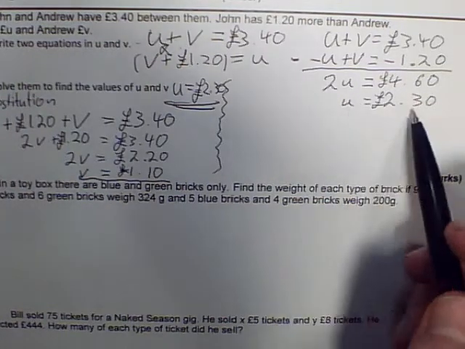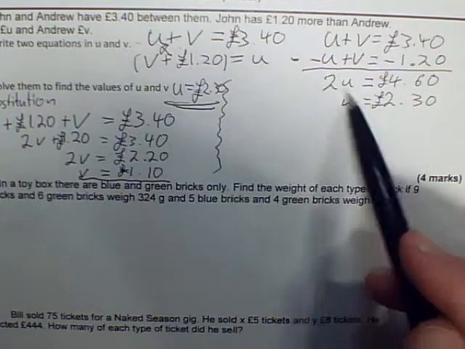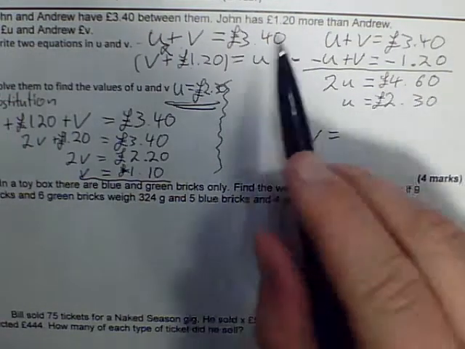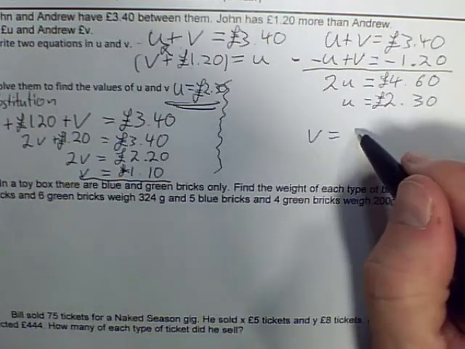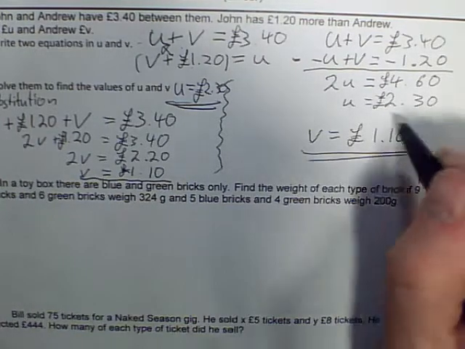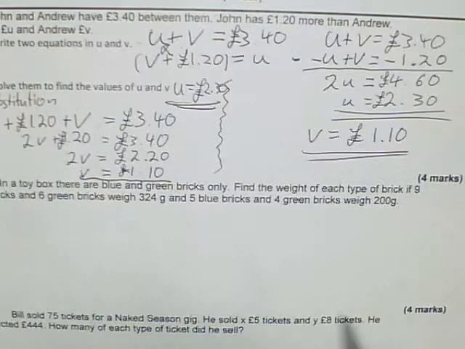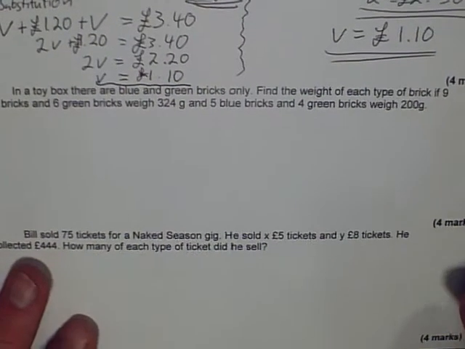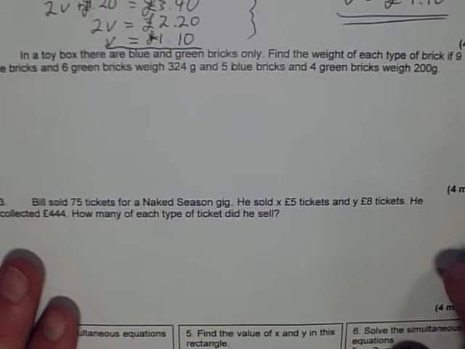Okay, so if U equals £2.30, I can then resubstitute back into here and I can see that my V has got to be equal to £3.40 take away £2.30, which is £1.10. So it's possible to do it either way, but I think with this one substitution looks like the easier. It's best to have both in your toolbox or in your locker.